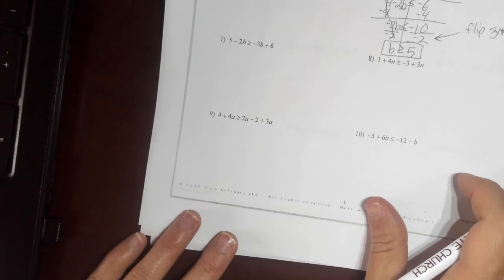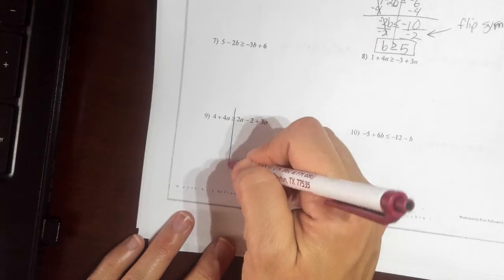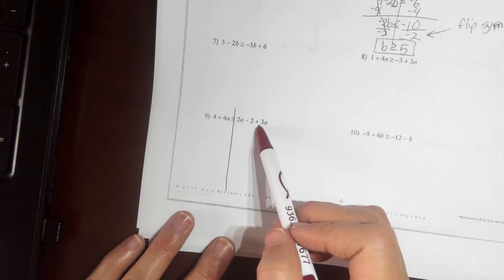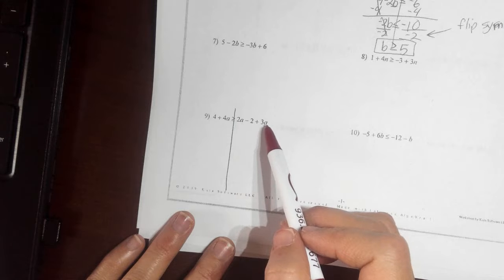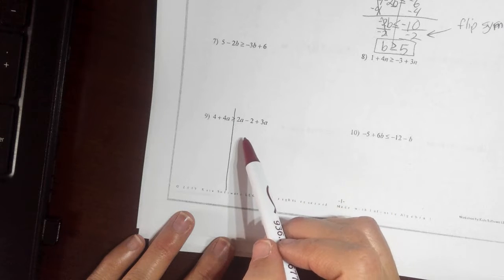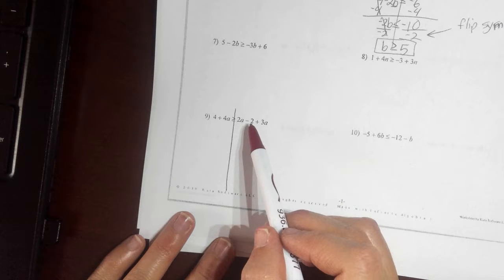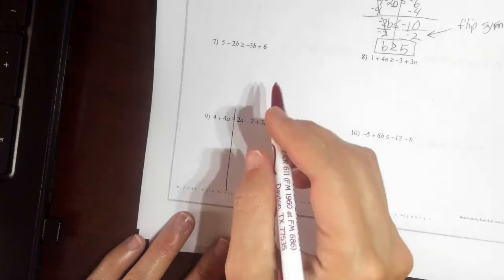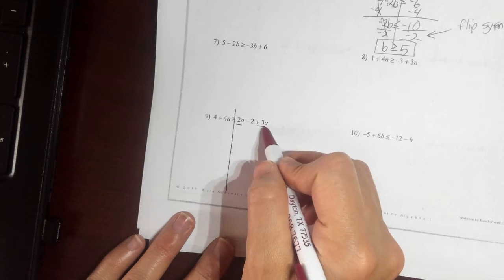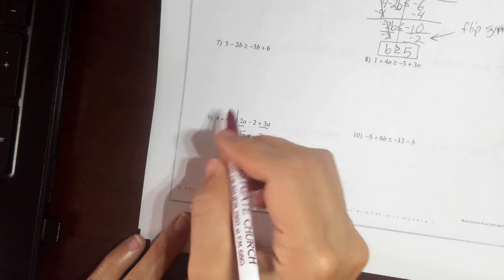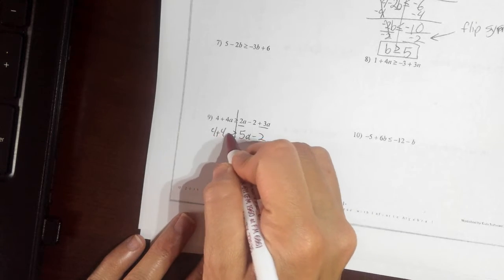Okay, this is the last one I'm going to do. I'm going to do number 9 with you. So put a line down the center. If you notice, this side is not completely simplified yet, so we need to do that first. Before we can combine the variables across the equal sign, we've got to make sure that each side individually is simplified. So let's combine the 2a and the 3a. That can be combined to be 5a minus 2. And this is just fine over here how it is.